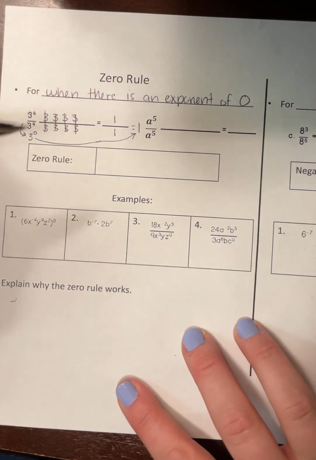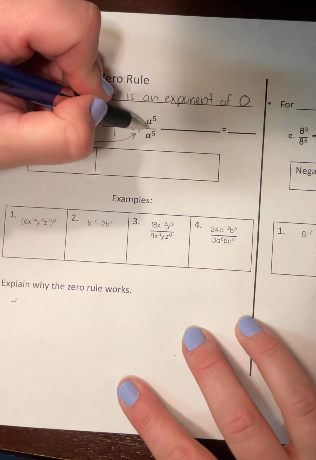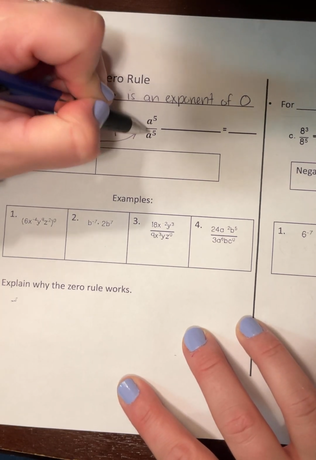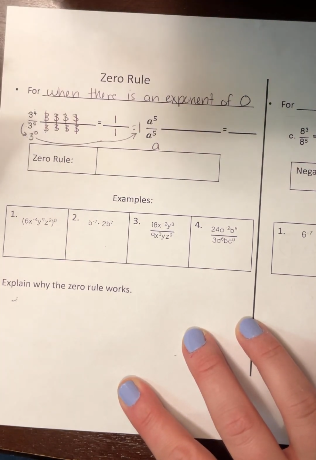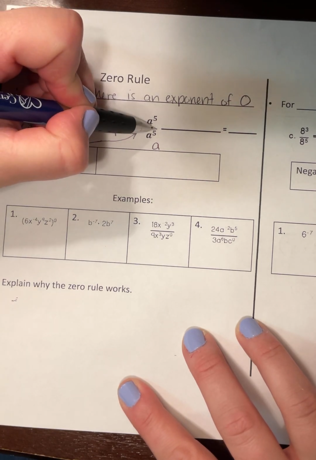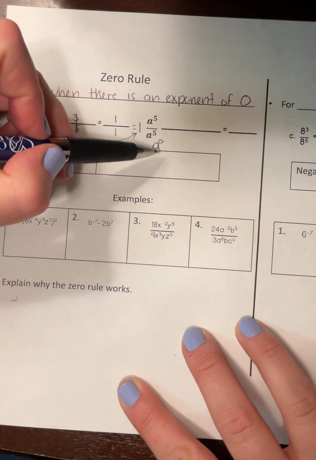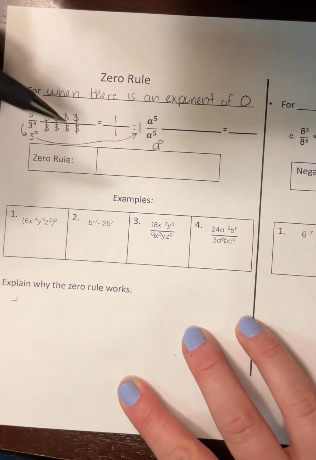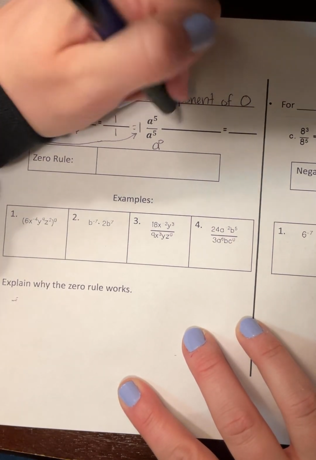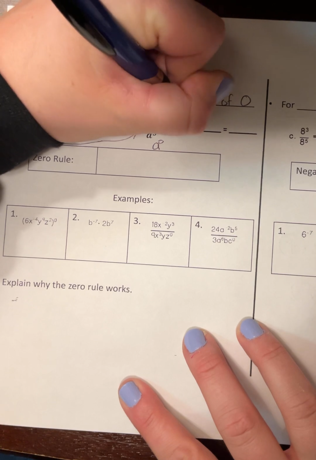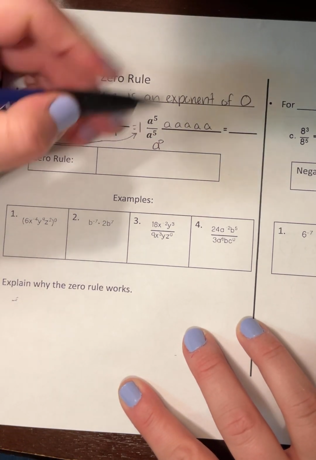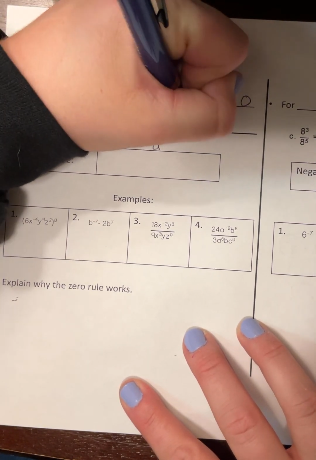So I'm going to go at this one a different way, right? Let's start using the quotient rule. Quotient rule says dividing, same bases, keep your base, subtract your exponents, right? 5 minus 5 is 0. Okay, so what happens there? Or what are we going to get? Well, that'd be a to the 5th, right? It would be 1, 2, 3, 4, 5 a's. Down here would be a to the 5th, which would again be 5 a's.